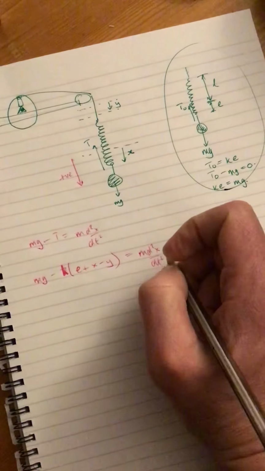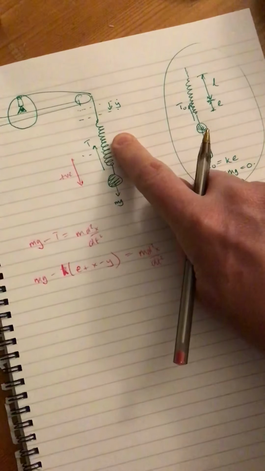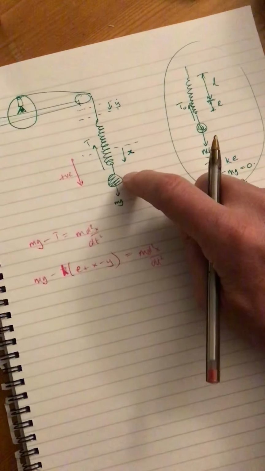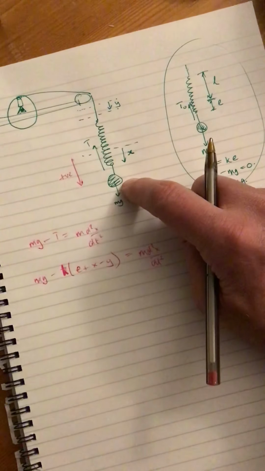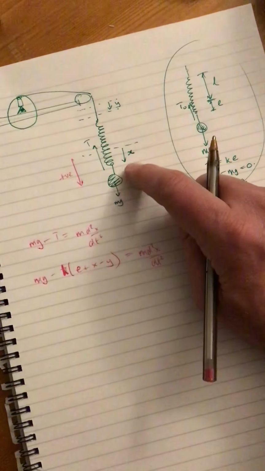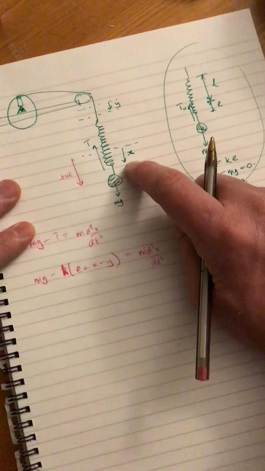Just to be clear on what's happened on this spring: an unstretched spring is caused to stretch a little bit by having the mass put on the end of it. That's e, one bit of extension. Then it's displaced a little bit, which is x, so the total displacement is e plus x.